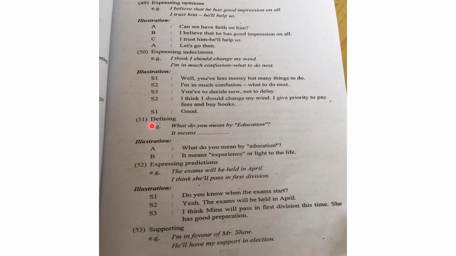The 51st type is defining. If you are defining something, you are providing a definition to a certain term, then you might use something like, it means, or like, what do you mean by education? It can be answered like, it means giving some form of knowledge about a specific topic to someone, or making literate people or making them aware about something. For example, A says, what do you mean by education? And B defines it by saying, it means experience or light to the life.